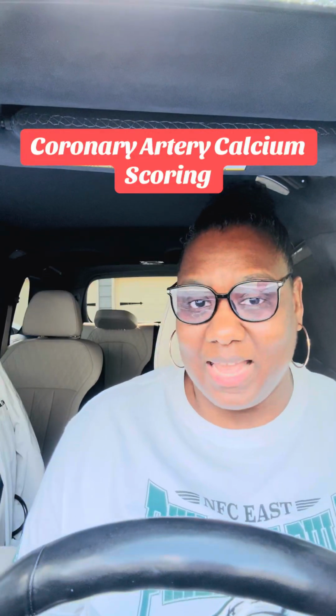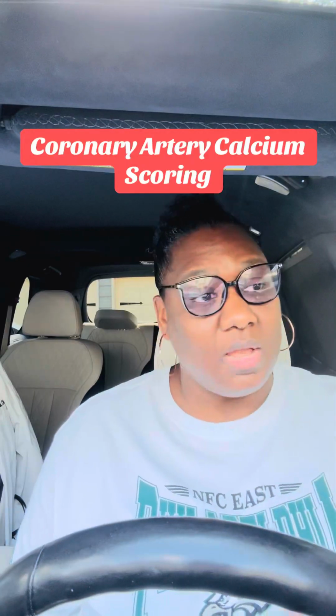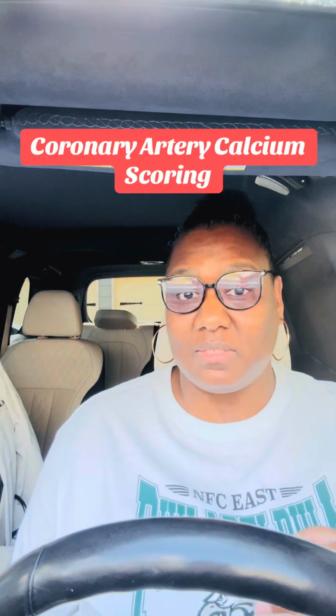So you don't have to worry about that part. Best case scenario when you get this calcium scoring done is that you have a 0 score. No calcium deposits discovered. Beautiful. A 0 calcium score means no coronary artery disease.